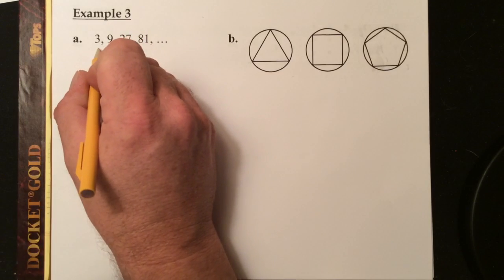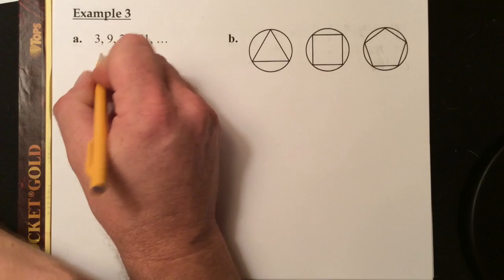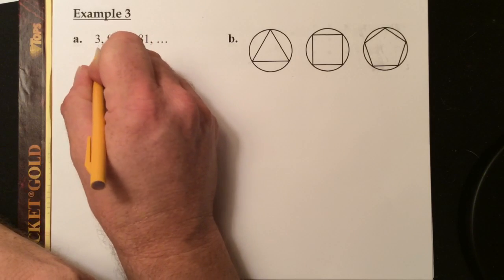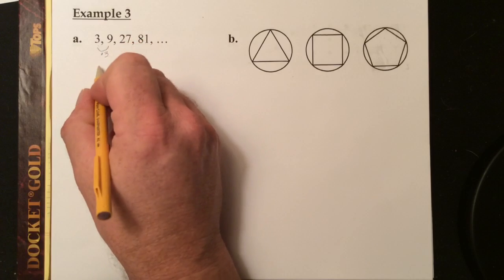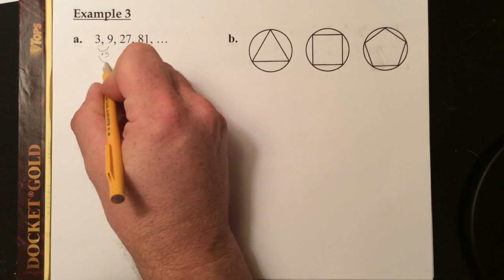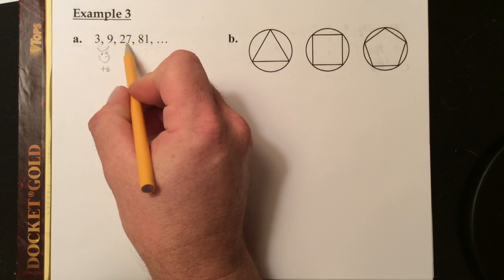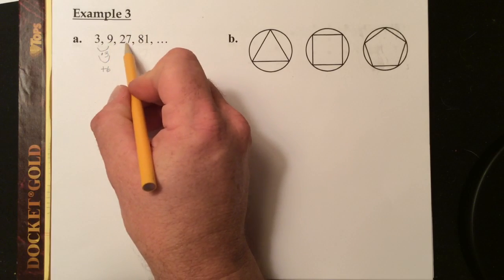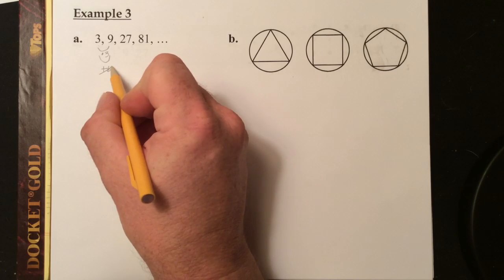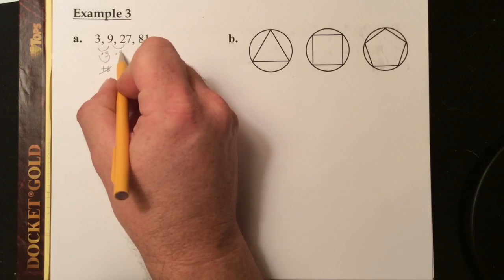So one thing we could do between these two is take 3 and multiply it with 3 to get 9. But another thing we could do is add 6 to 3 and get 9. When we come from 9 to 27, we notice that adding 6 to 9 doesn't give us 27, so adding 6 doesn't work. But multiplying by 3 does still work.